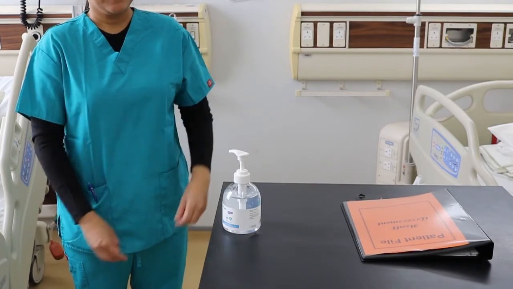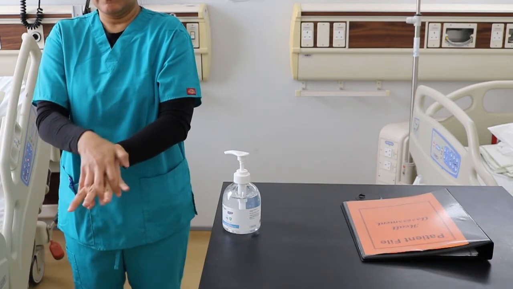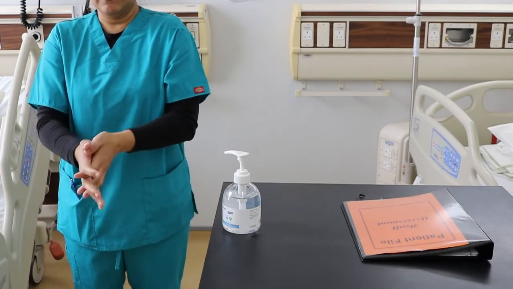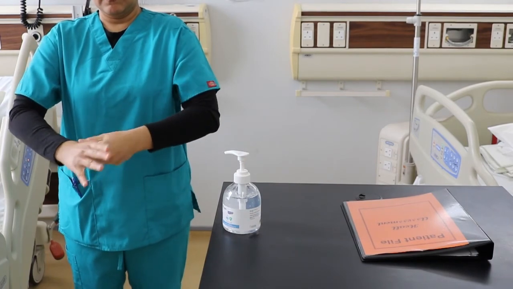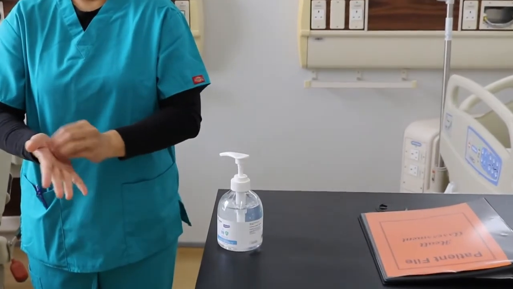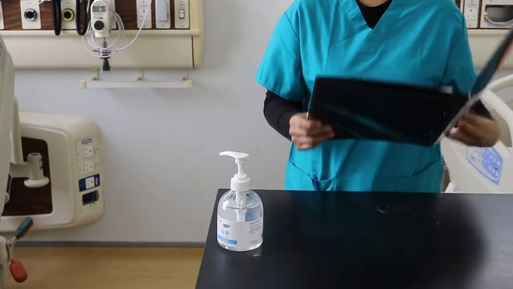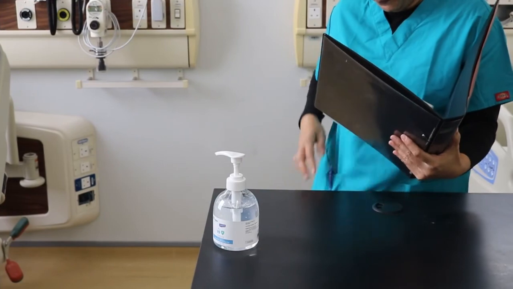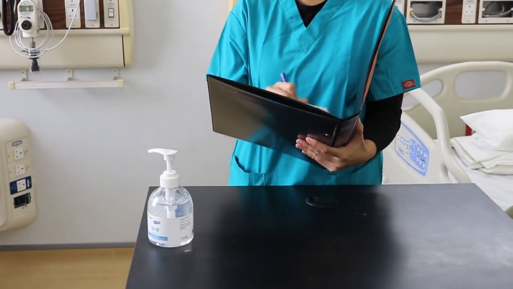Perform hand hygiene. Document all important findings. Students should verbalize their specific findings or write in the documentation paper.